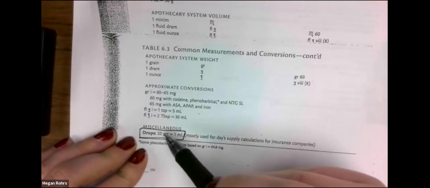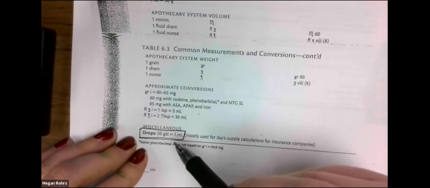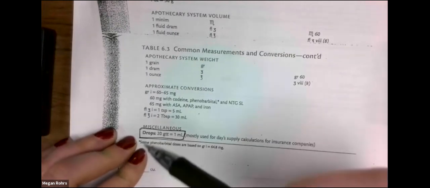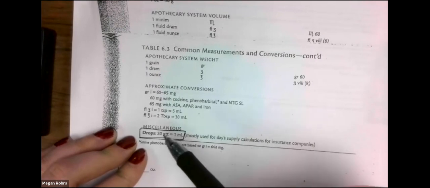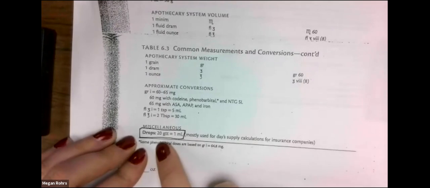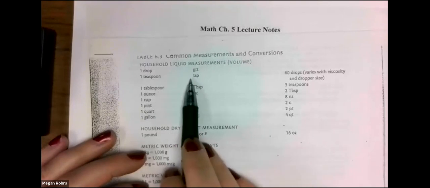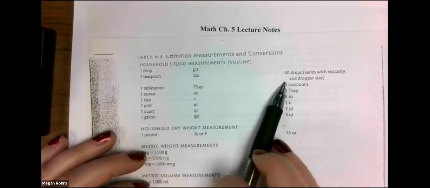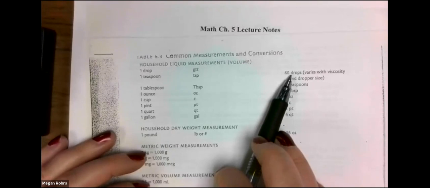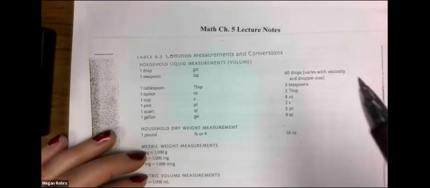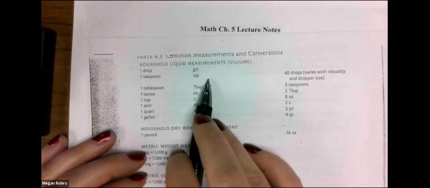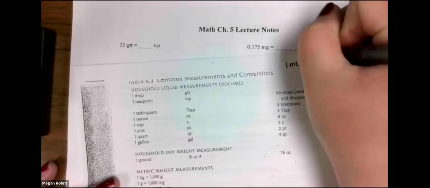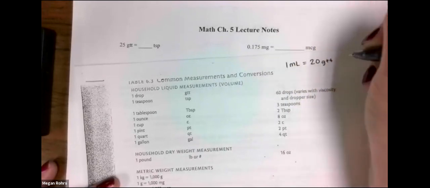This has changed a lot over the past years or so. They used to say 15 drops, then they said 18 drops, but now we are using 1 mil equals 20 drops, okay? So if we know this, I want to actually make a correction to the top up here where it says 1 teaspoon equals 60 drops, okay? So the reason why I want to do that is because we just said that 1 milliliter is equal to 20 drops.